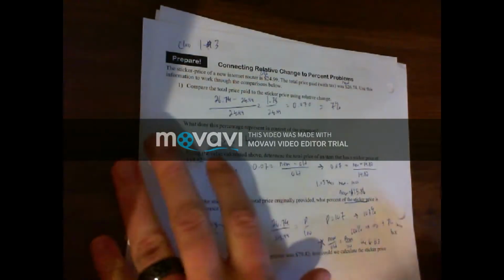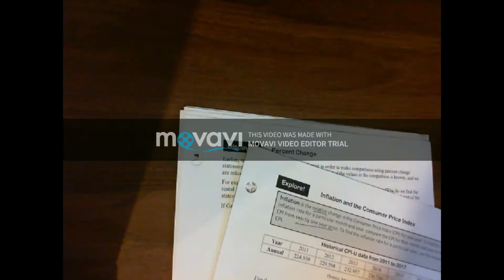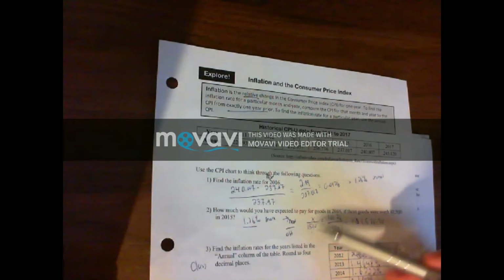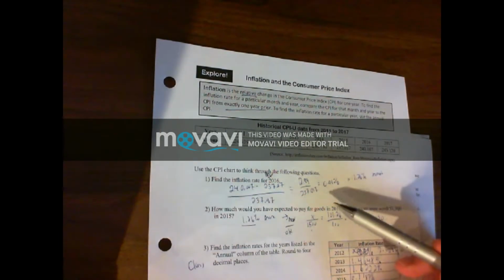And going over to page 78, we're going to actually form a link between relative change and percent problems. So if you remember back, we talked about percent problems and percent proportions. And this one we just did, number 2, probably seemed pretty familiar because we have new over old equals percent over 100.